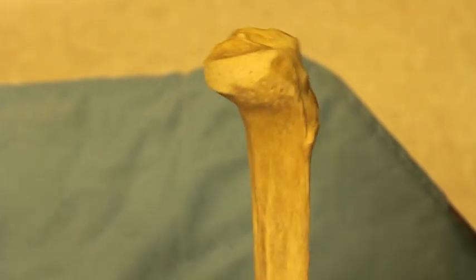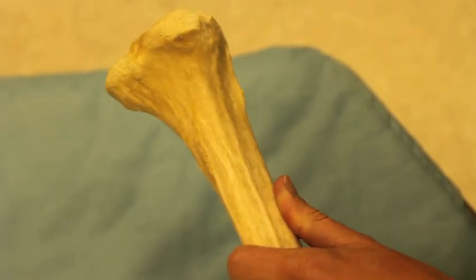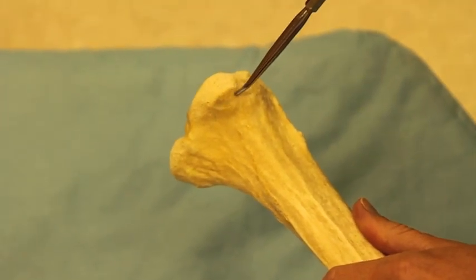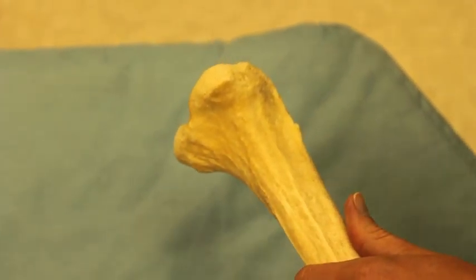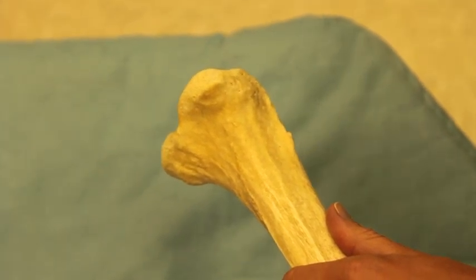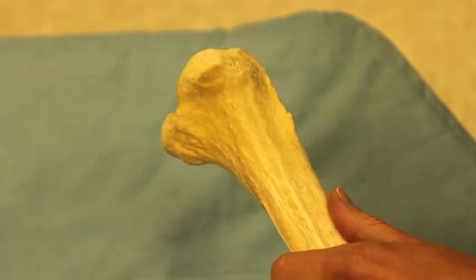And then, this flat part right here, also on the lateral side, is where the head of your fibula is going to articulate. So that's going to be the articular surface, or the articular facet for the head of the fibula.